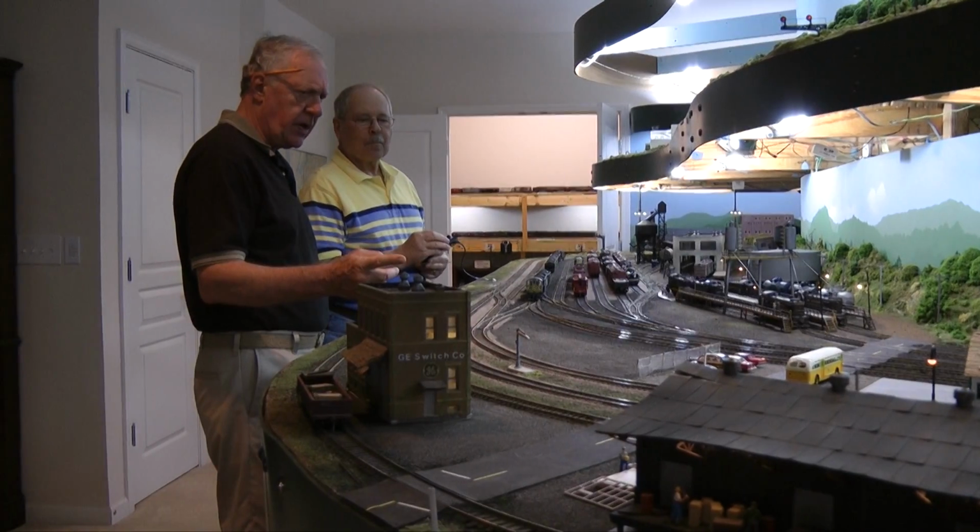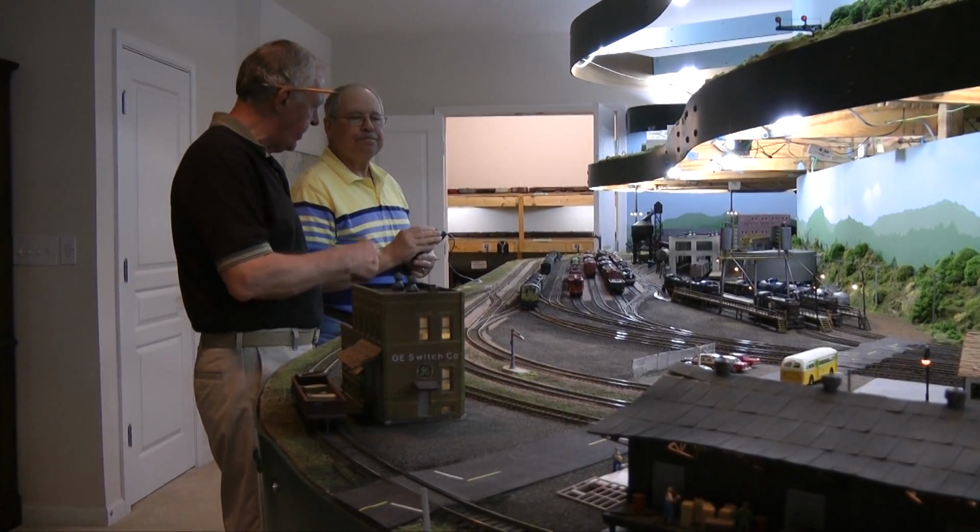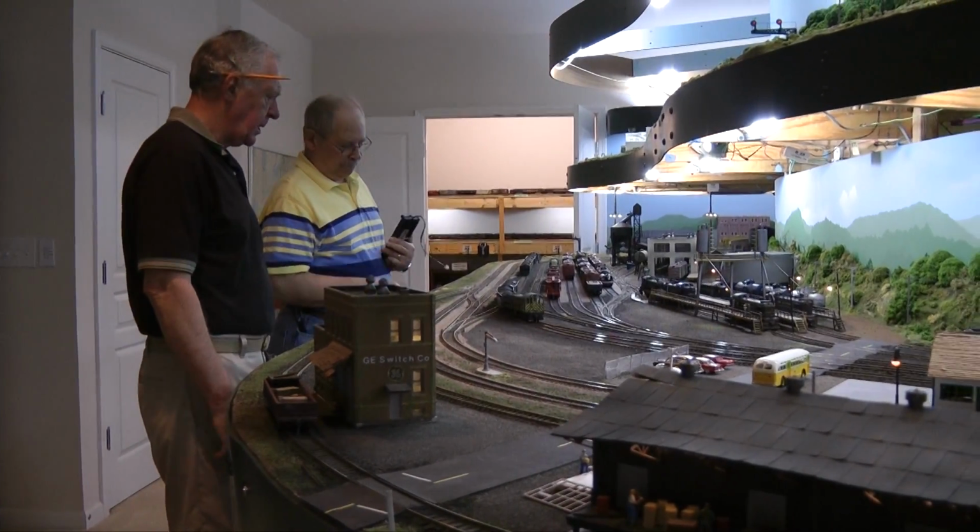Jim, after you drop these off, if you push the 4 empties down on the tail end, we're going to get the caboose.